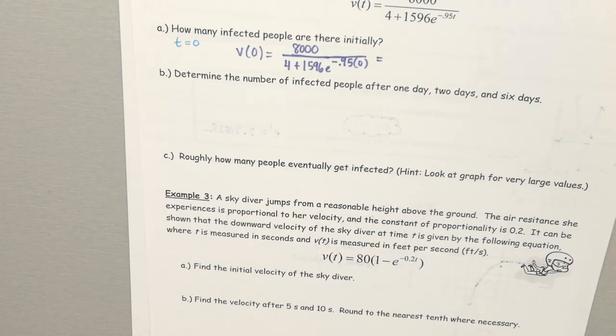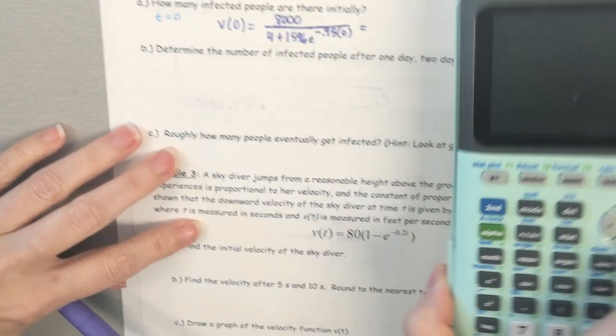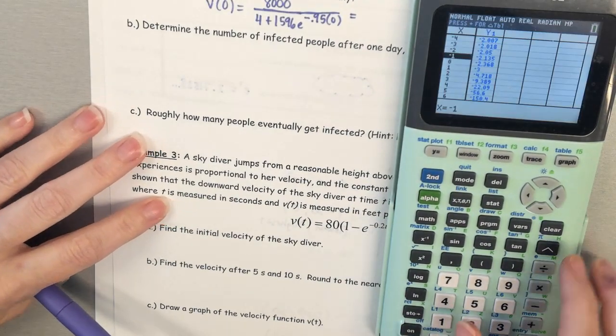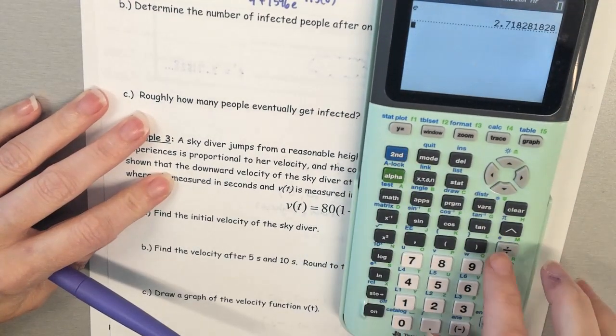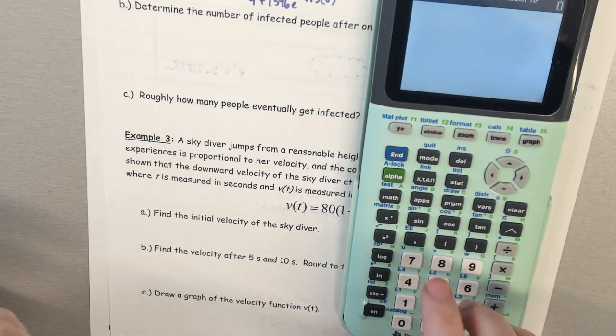All right, so we're just gonna put this in our regular. So you could put it in y equals. Do you guys want to do that? Let's do that, because I was gonna have you do it in the next one anyway. Okay.